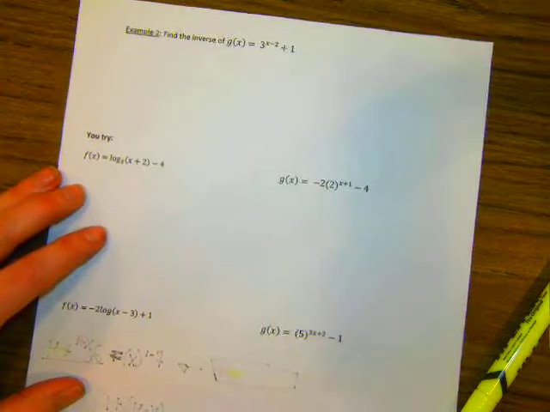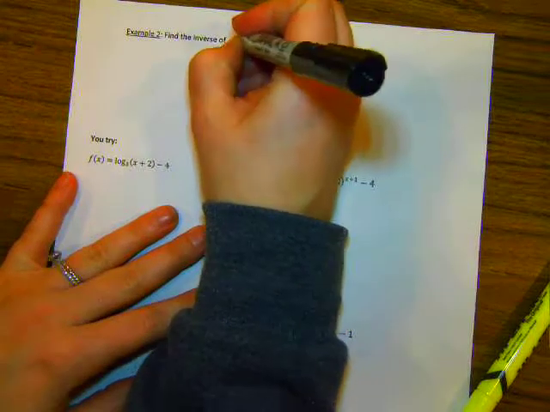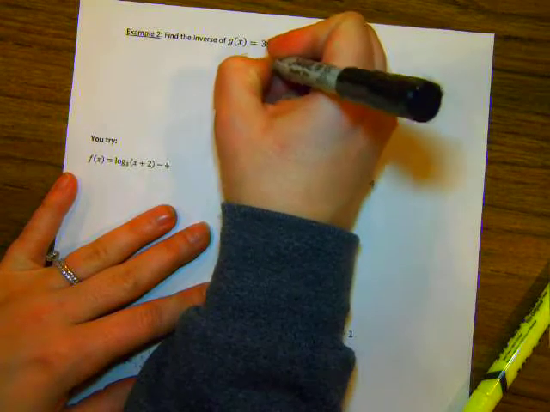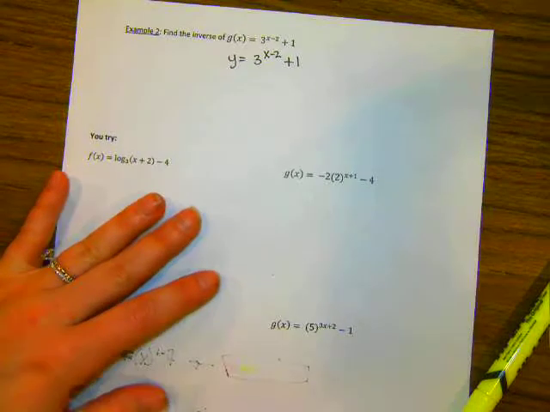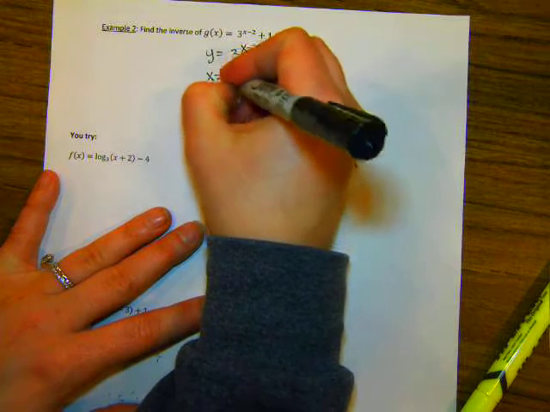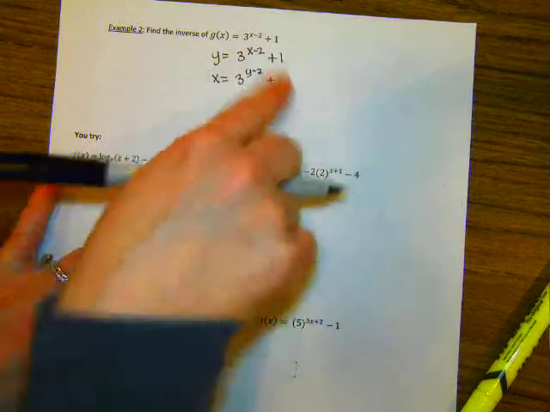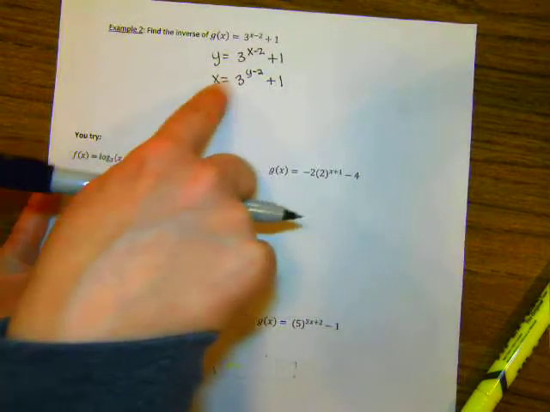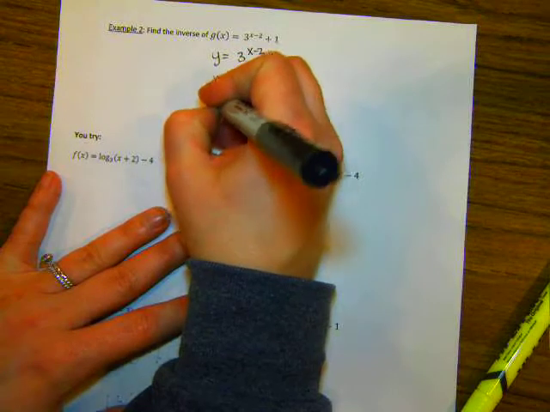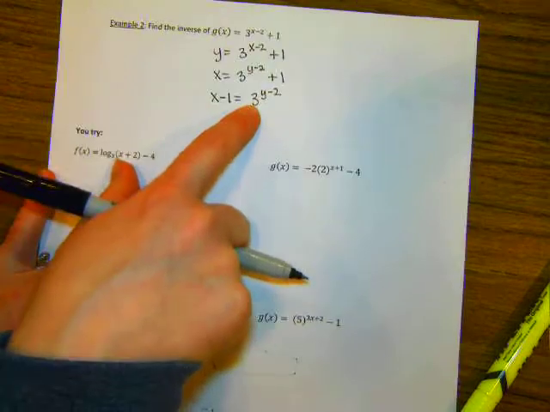Let's take a look at the back. Let's try example 2 here. Now I give you an exponential function. For an exponential function, same thing. First thing is write this as a y. Next step is switch the x and the y where they are. Now your last step is to use inverse operations, work backwards to get the y by itself. So I'm going to subtract 1. Now, again, this is an exponent, so you cannot just divide by 3.